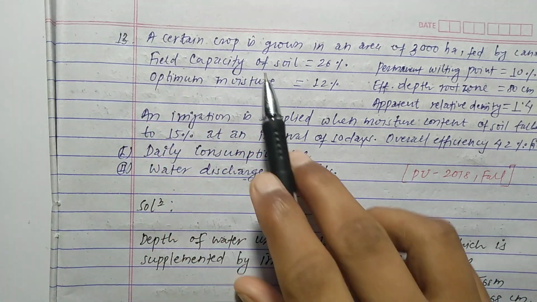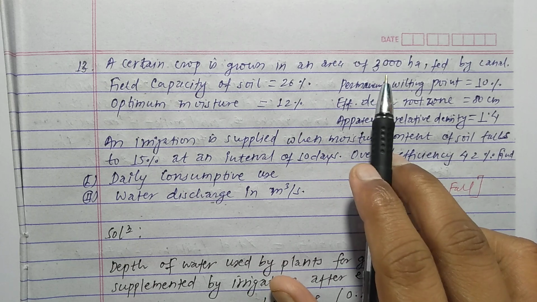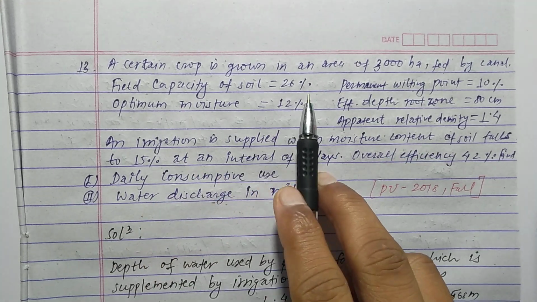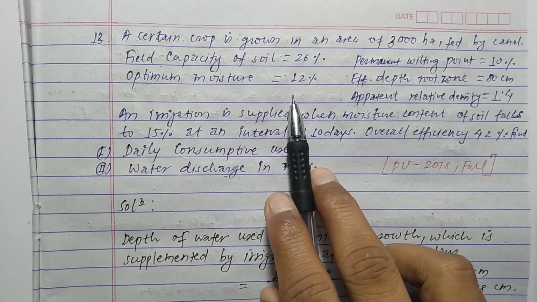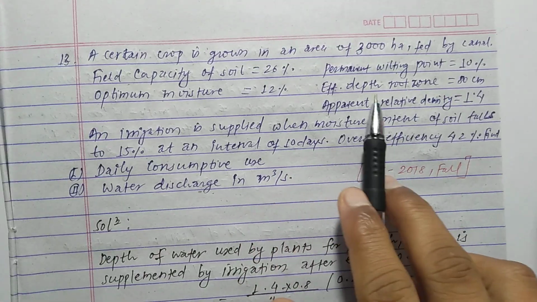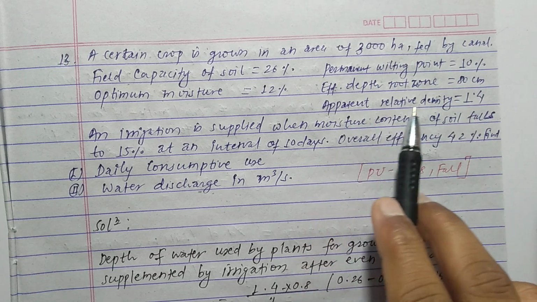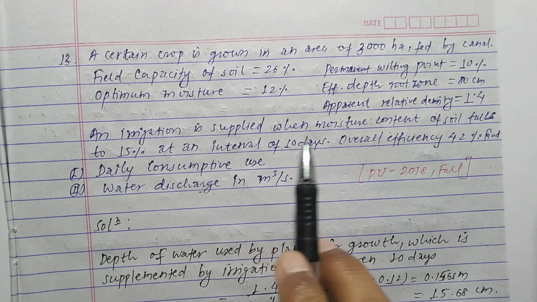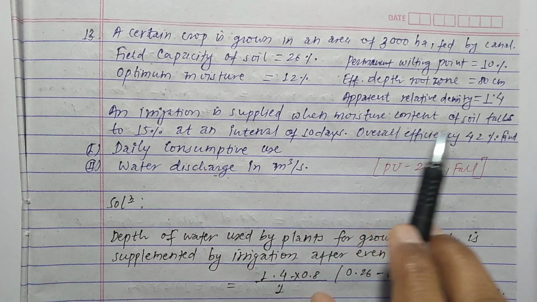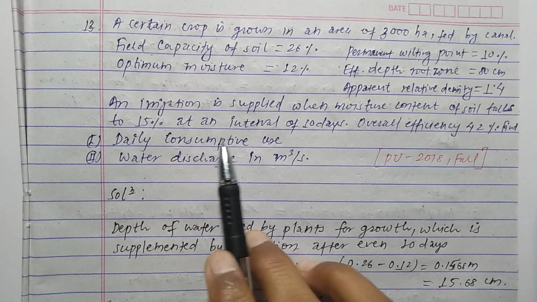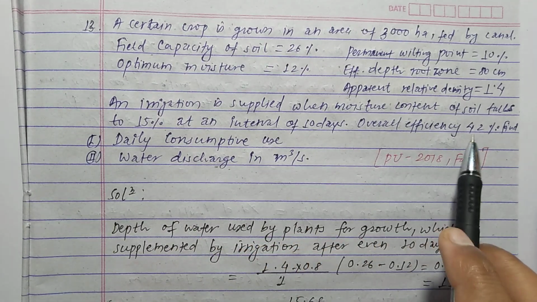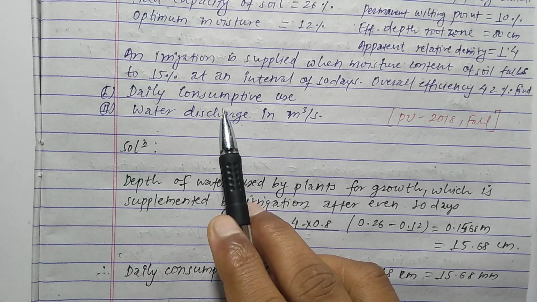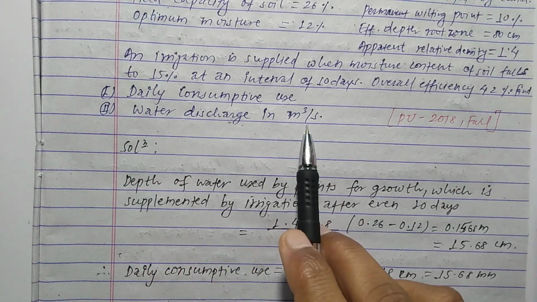A certain crop is grown in an area of 3000 hectare, fed by a canal. Field capacity of soil is 26%, optimum moisture 12%, permanent wilting point 10%, effective depth of root zone 30 cm, apparent relative density is given 1.4, and an irrigation is supplied when the moisture content of soil falls to 15% at an interval of 10 days. Overall efficiency is given 42%. And we have to find daily consumptive use and water discharge in meter cube per second.